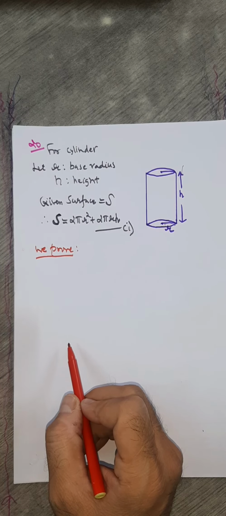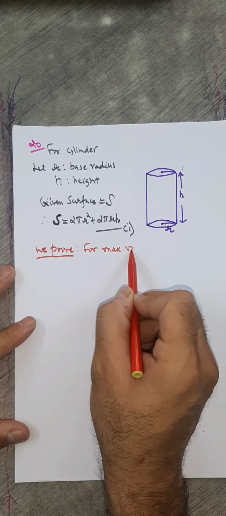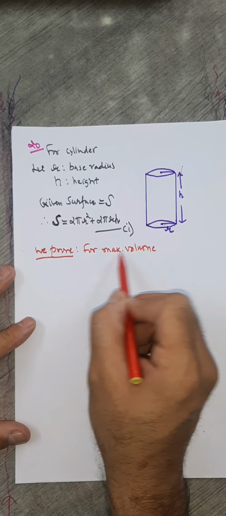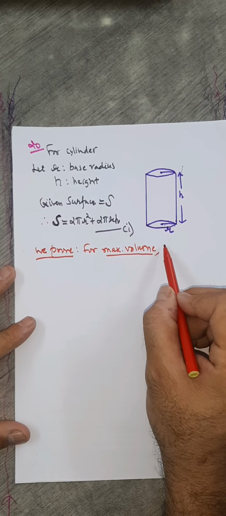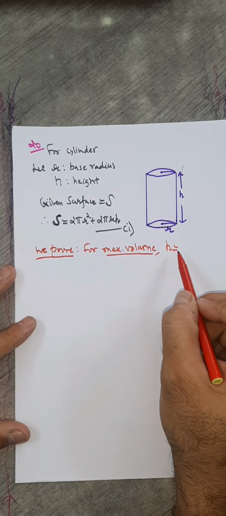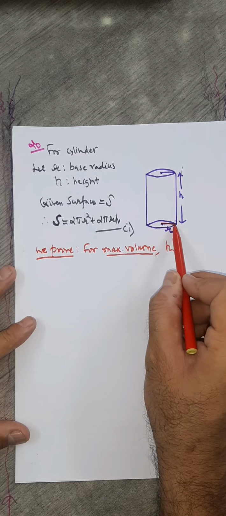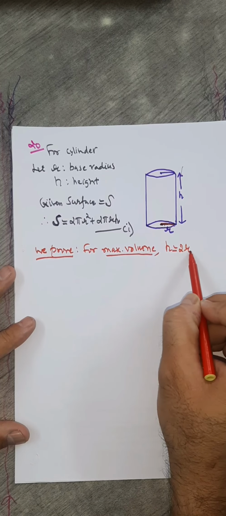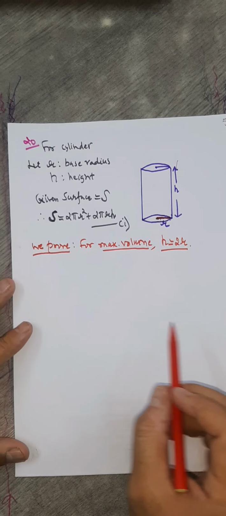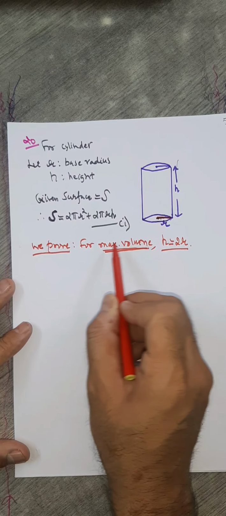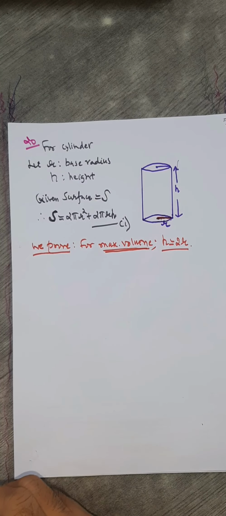Whenever the maximum volume, so for maximum volume, so you are going to maximize volume. So volume is your function, right? For maximum volume, the height is nothing but the diameter of the base. Now I have chosen r as a radius, so 2r. This is what we want to prove. So at least from the beginning you know what you want to do. Fine. Volume should be maximized. Then you will show that you will get h is equal to 2r.